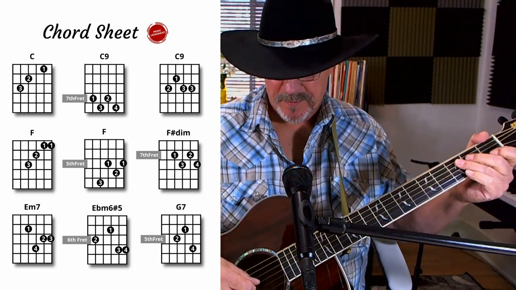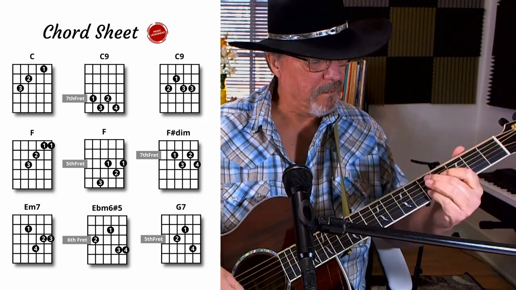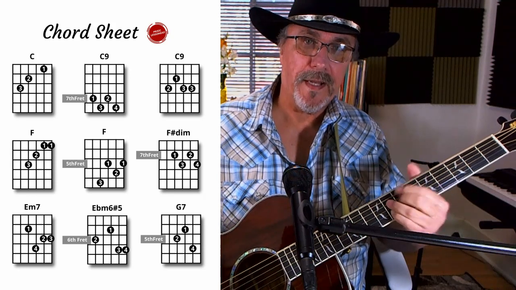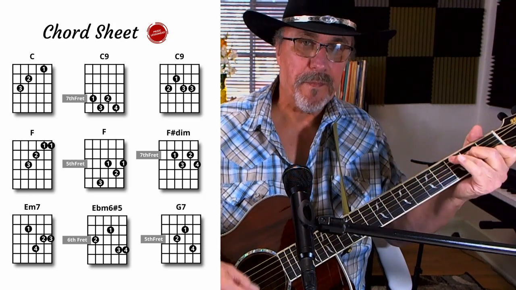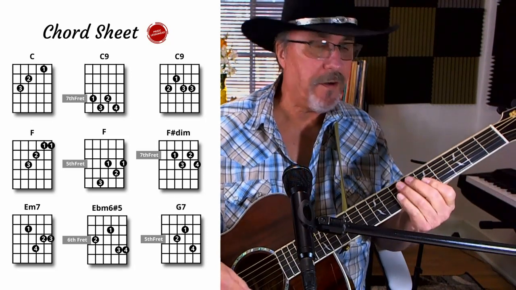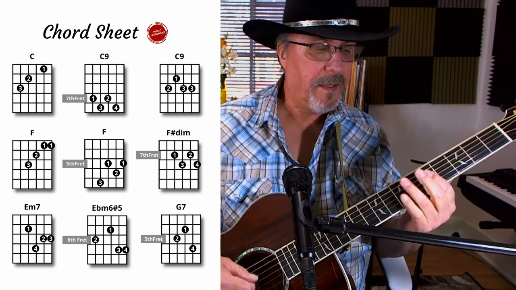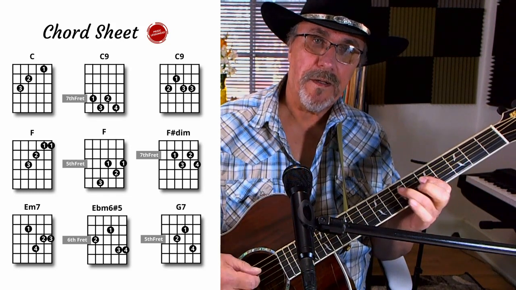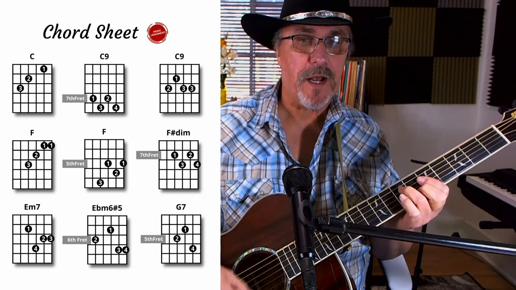That's all it's doing, instead of doing this C ninth here. Then when it goes to that F, here's a C. There's your F chord right there, your little F triad.